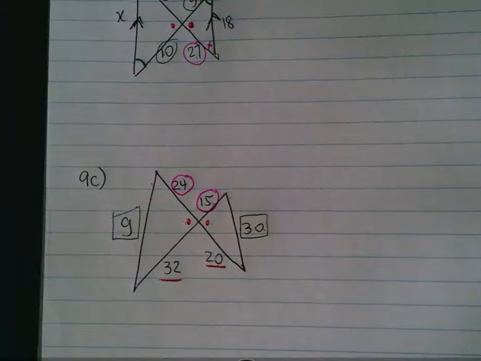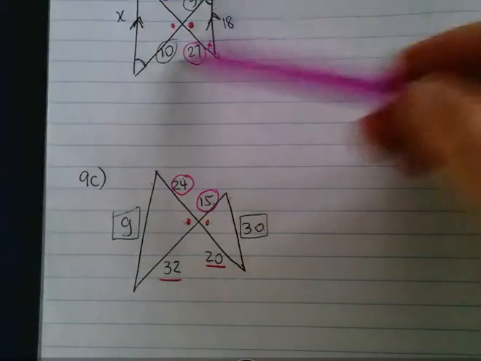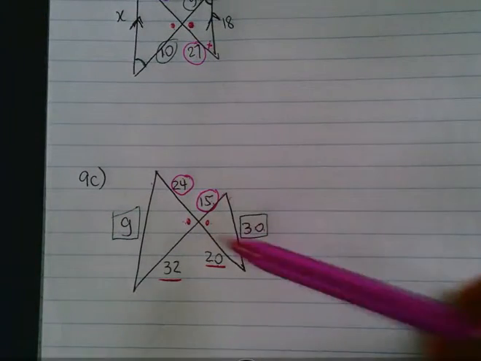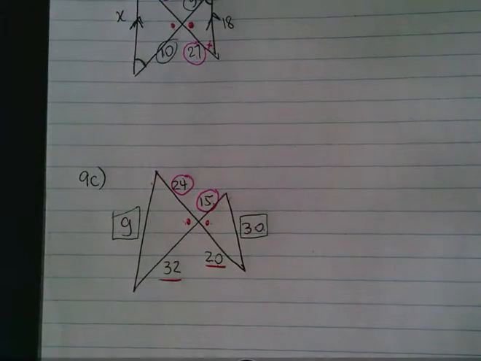So please look out for that: you can only do alternate angles if you've got parallel lines. We don't have parallel lines here. We just have to match small with small, medium with medium, and large with large.